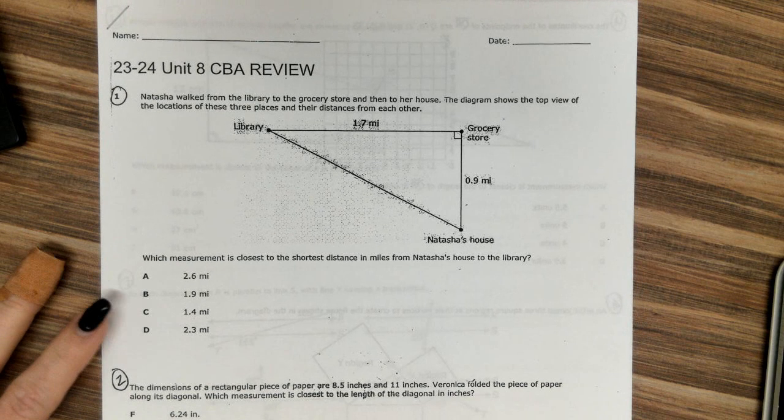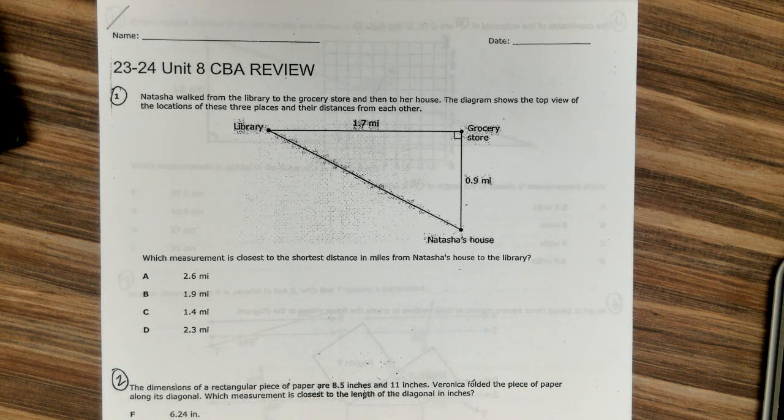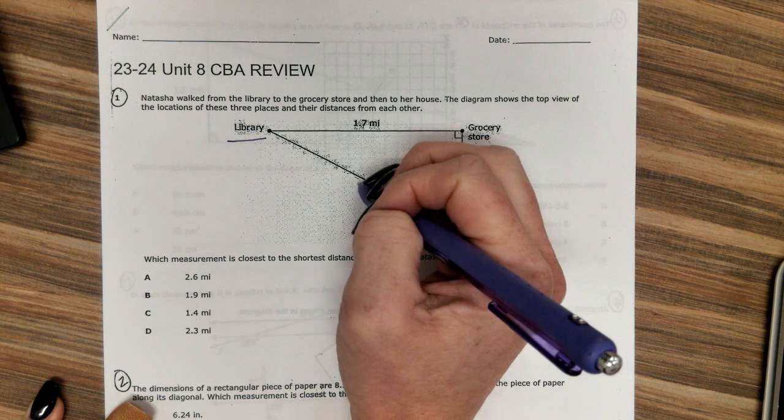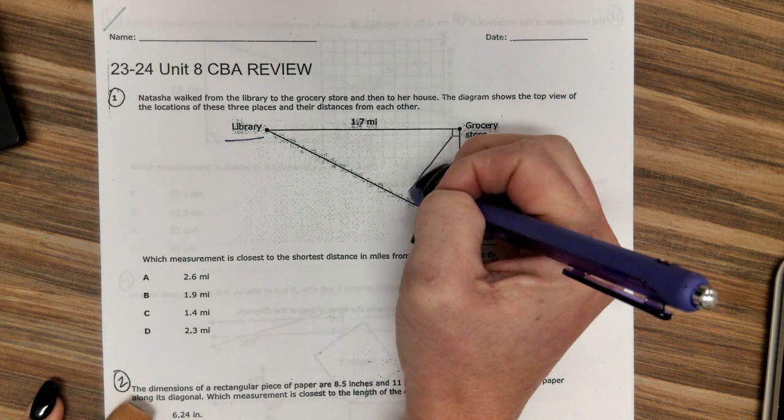Number 1, if you see a right triangle, you're going to do Pythagorean theorem. It says Natasha walked from the library to the grocery store, then to her house. The diagram shows the top view of these locations. Which measurement is closest to the shortest distance from her house to the library? So here's her house, here's the library. They're wanting this right here, which has to be side what?